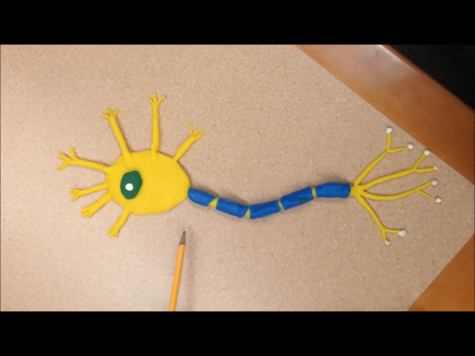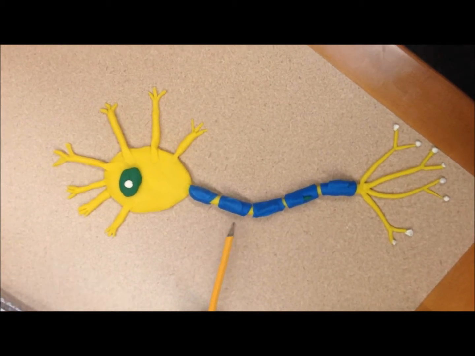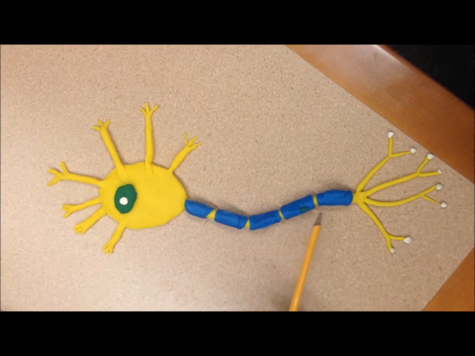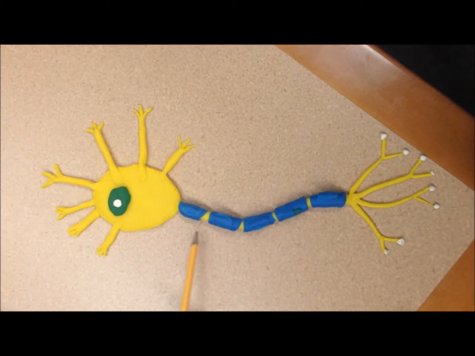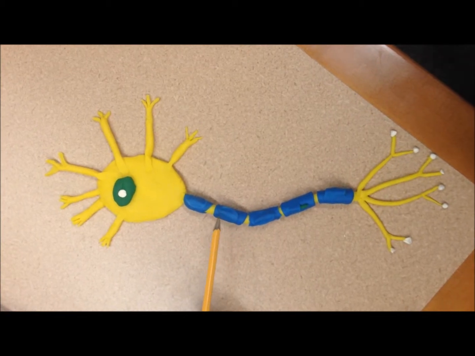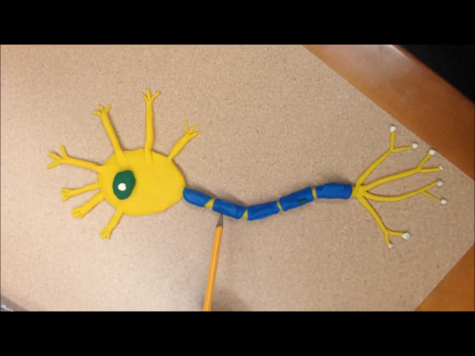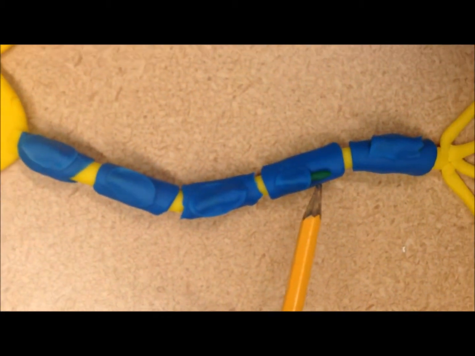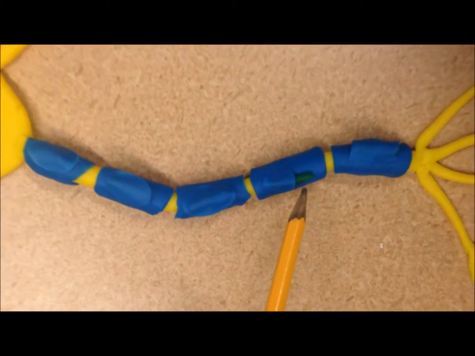Below the cell body, you can see the axon. The axon, in yellow, is a neuron process that conducts nerve impulses away from the cell body. In blue, the myelin sheath insulates the axon, consisting of concentric layers of myelin. If we zoom in, you can see the nucleus of the myelin sheath in green.